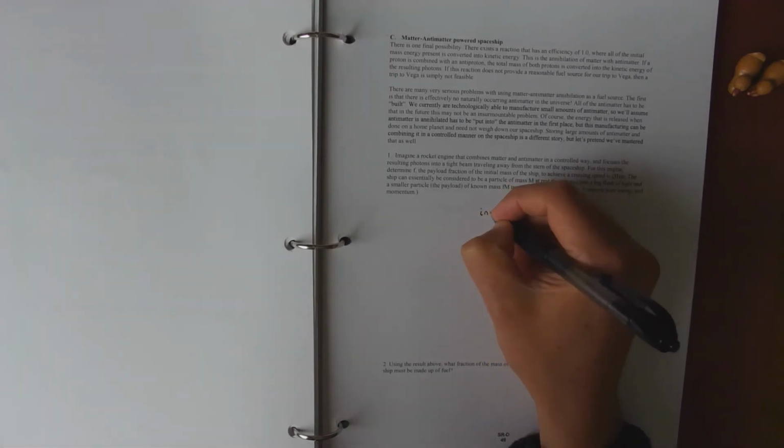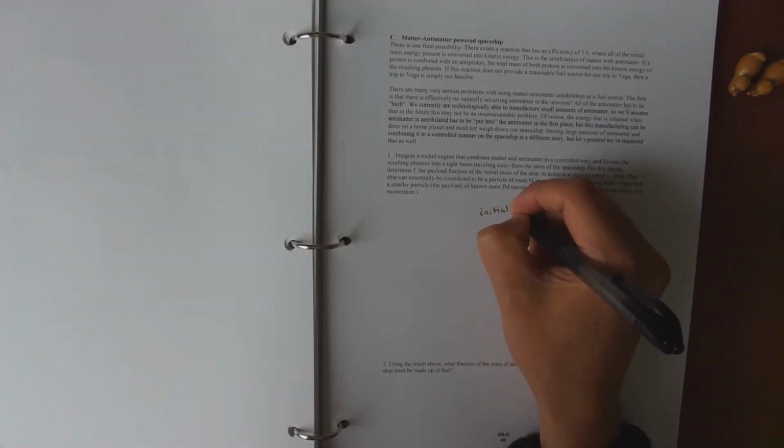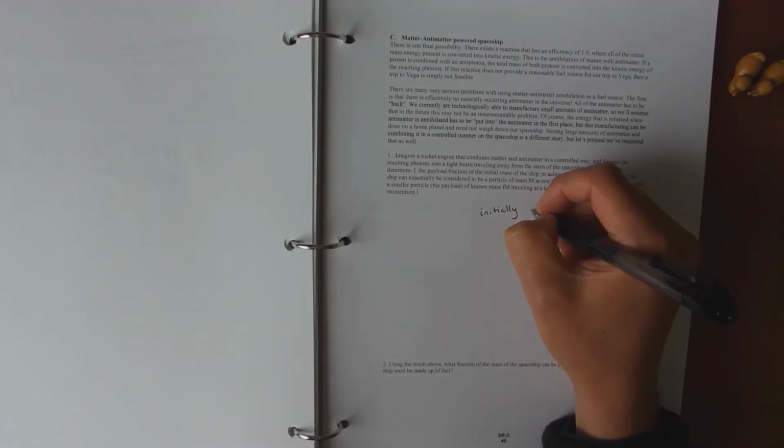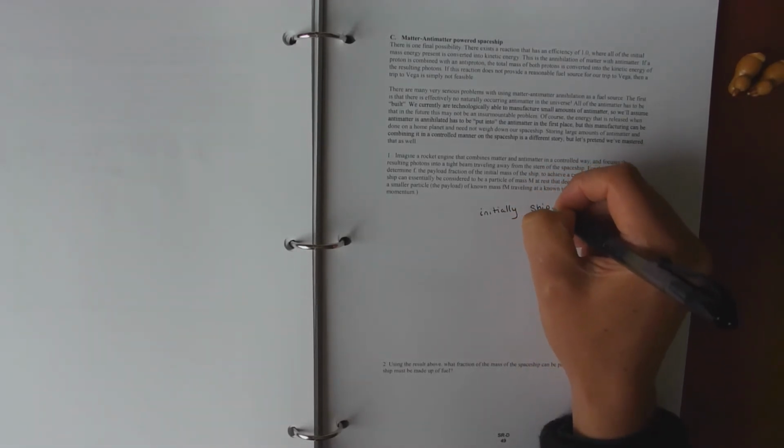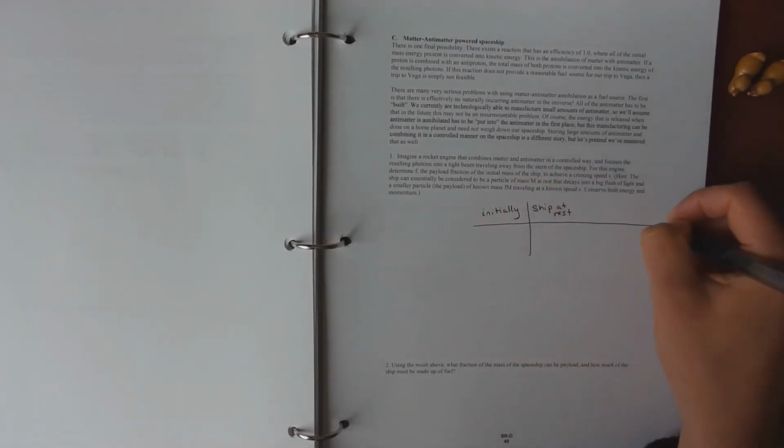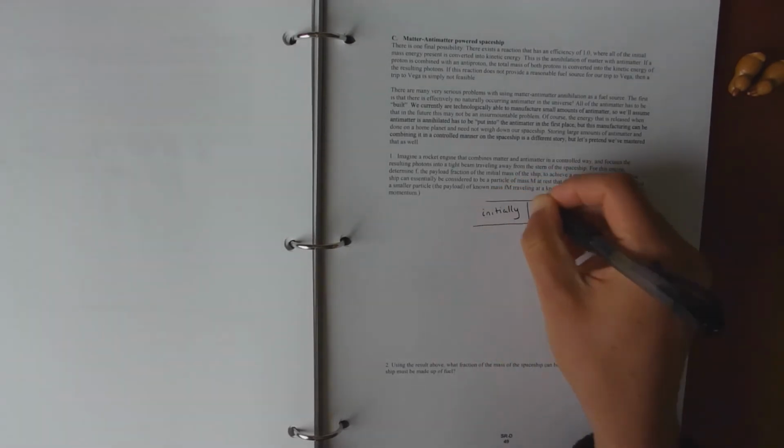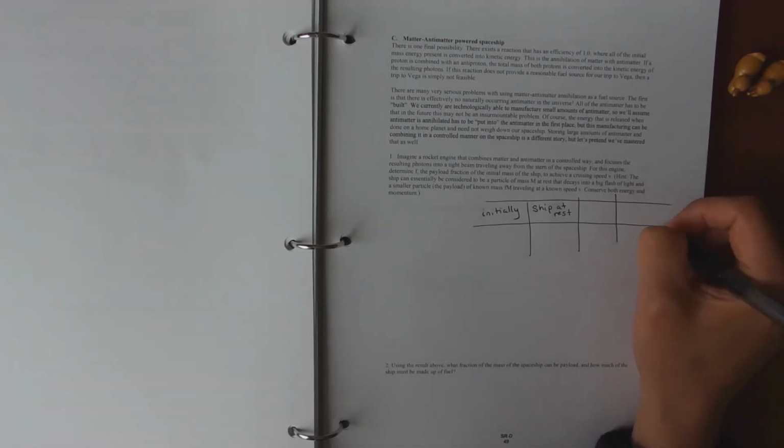Initially, we have the ship at rest. And a ship at rest would have a momentum of 0 because the velocity is 0.